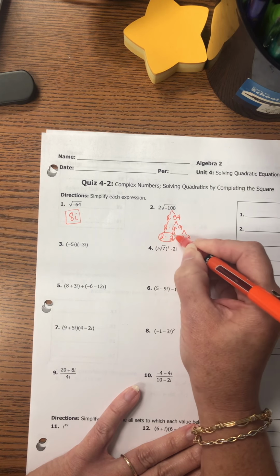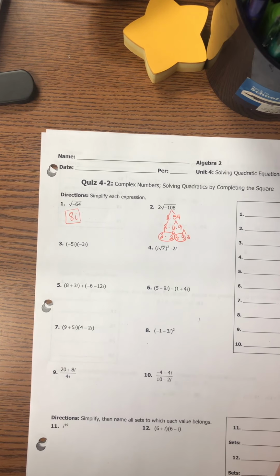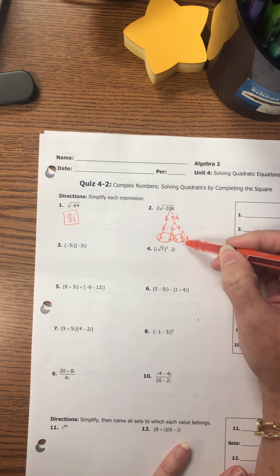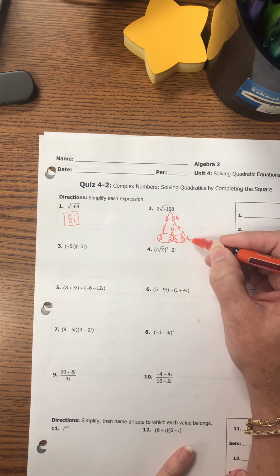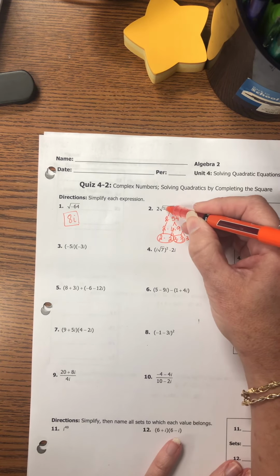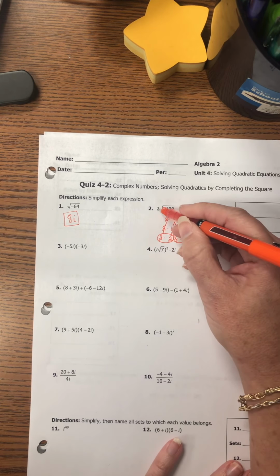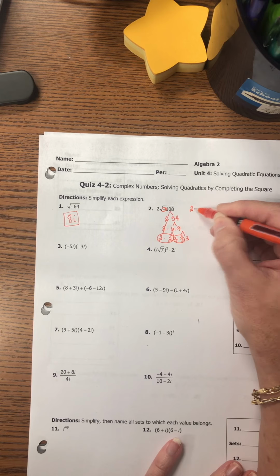So group together your pairs. We have two twos, which makes one pair, and two threes, which makes one pair. Then you have this 3 that's going to be an extra number. So don't forget, we've got that negative sign right there, so that's going to come out as an i. But this 2 right here is still on the outside.